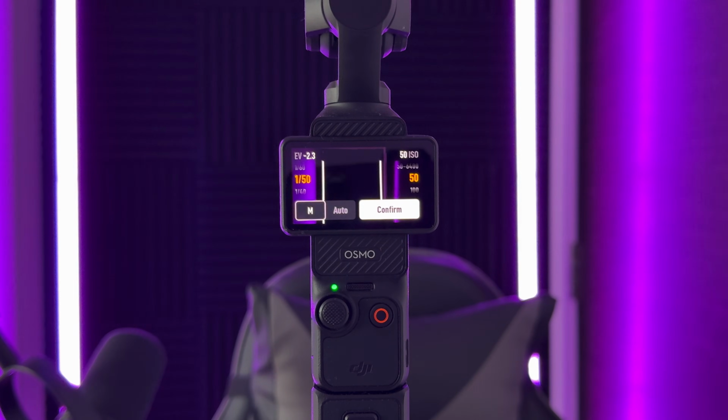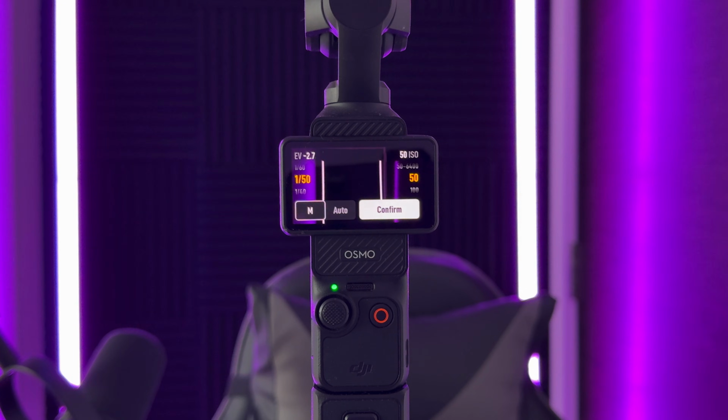So if you're shooting during the day, you're going to pretty much want your ISO set to the lowest number, which is 50. If you're shooting at night, then you're going to want to set it higher. But today, first of all, we're going to keep it set to a day setting. So we'll keep it at 50.